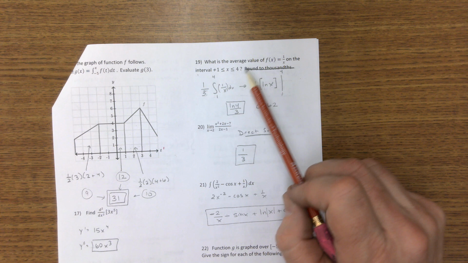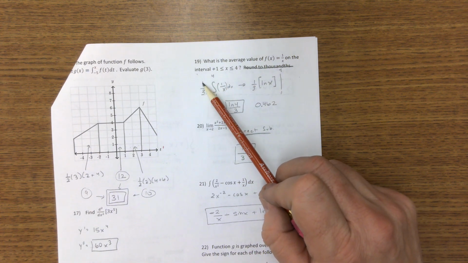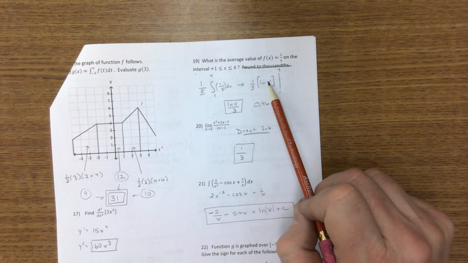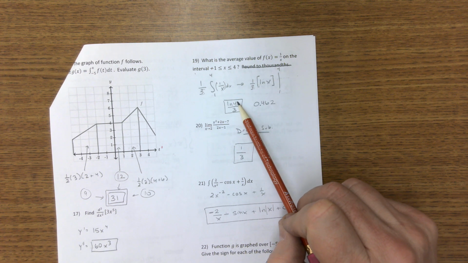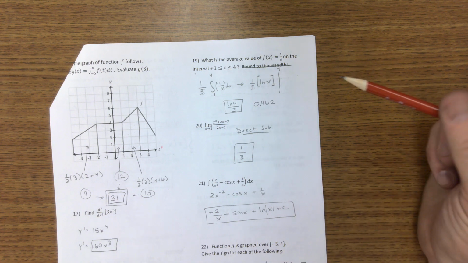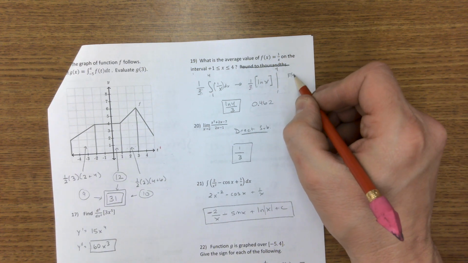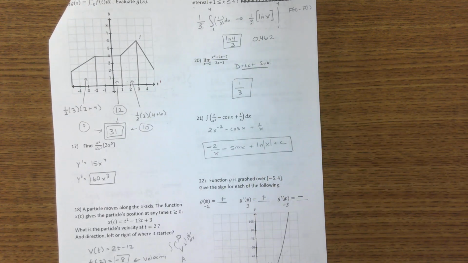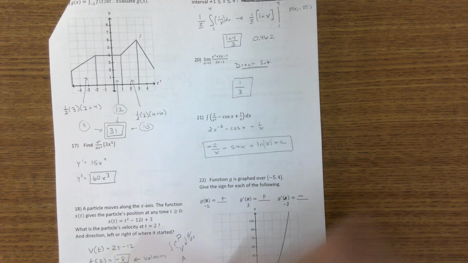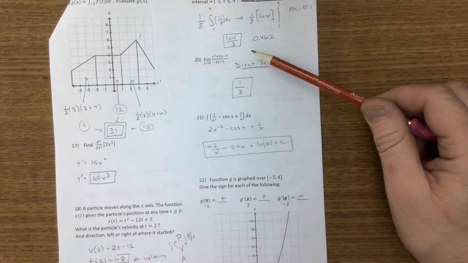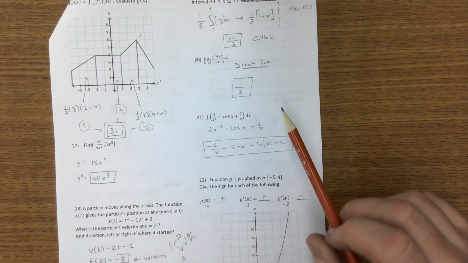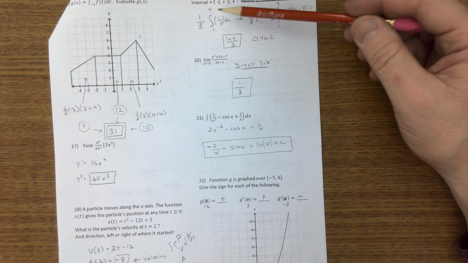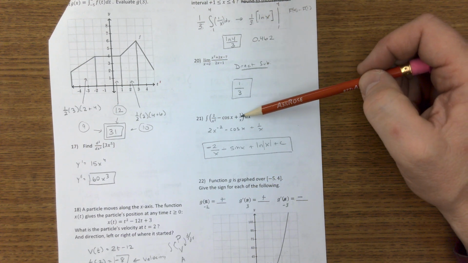Average value from positive 1 to 4, it's 1 over 3 of that function. If you integrate that, you're back to the natural log function, ln of 4 over 3, because that's going to be f of 4 minus f of 1. 20, direct substitution. You can plug that in. That's the derivative. It is continuous at that point, so we're good. Integrate, integrate, integrate all the way here. Same deal here. 1 over x integrated its natural log. Same exact thing right there.